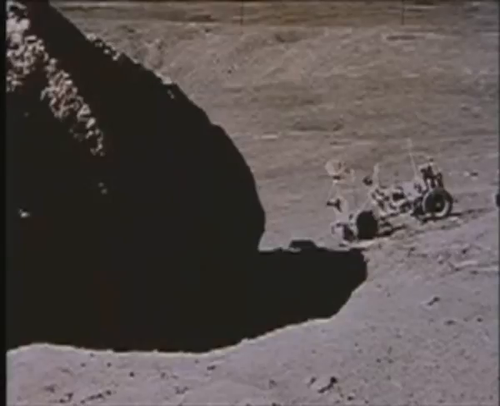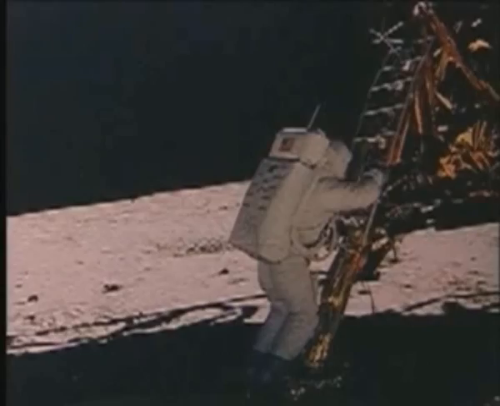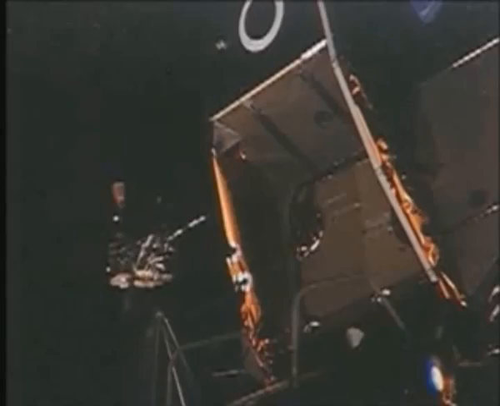Here, the shadows are shown to be as black as pitch. And yet here, completely in a shadow, the astronaut is lit up like a Christmas tree. How can this be? Or this, on the shadow side of the lunar module.